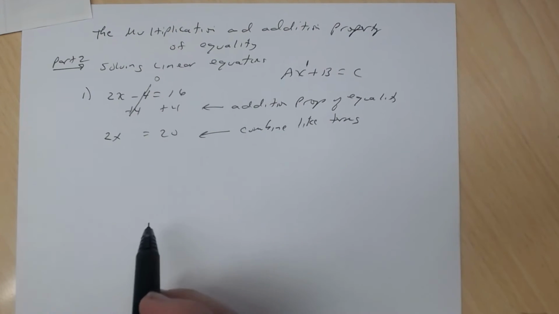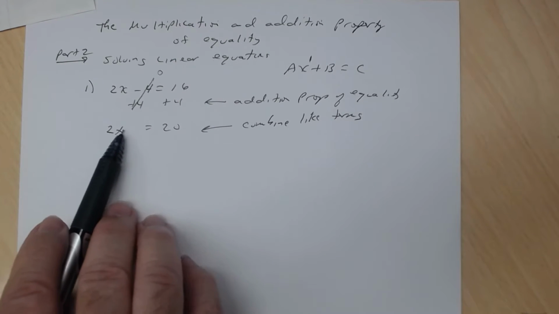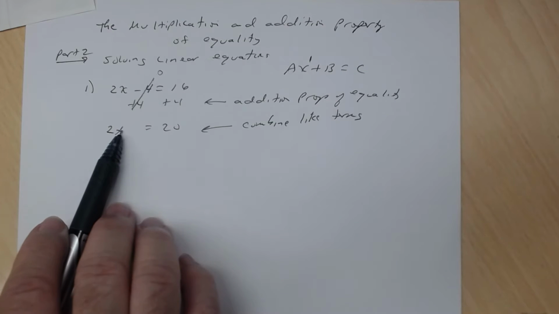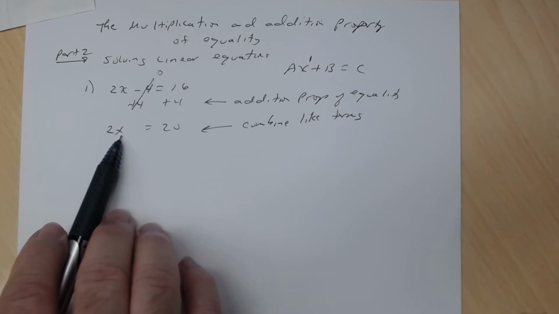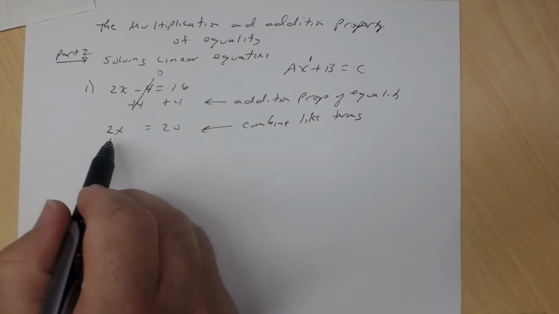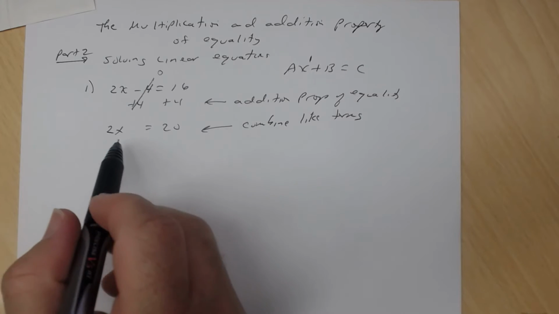All right, now look at what we have. Now, it's obvious that you can look at this and indicate what the solution is. 2 times what number is 20? Well, 2 times 10 is 20, but you got to go ahead and continue the solution process, because it's not always going to be that simple. You won't be able to look and guess at the answer.